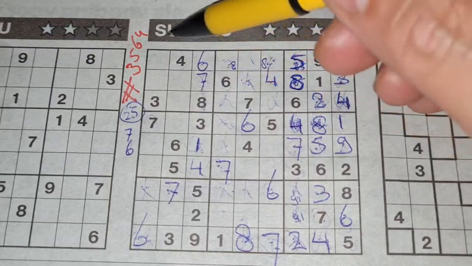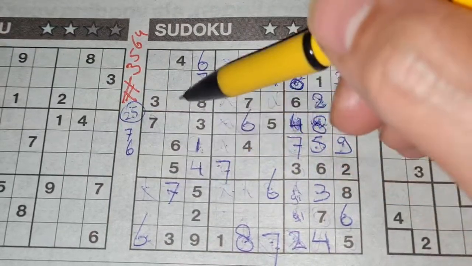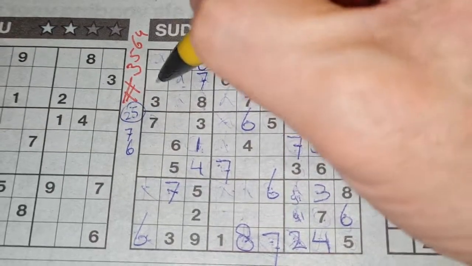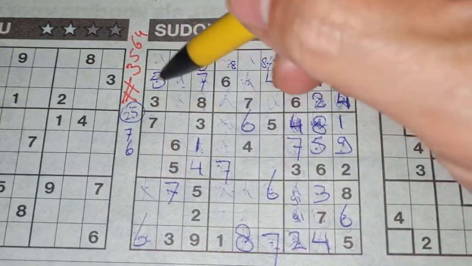1, 2, 3, 4. 4 missing numbers in this big square. One of the missing numbers is 5. We see here 5, no 5 in these 2 boxes. There 5, no 5 in that box. 1 box left for the 5. It should be there. 5 in the first row, 5 in the second row.